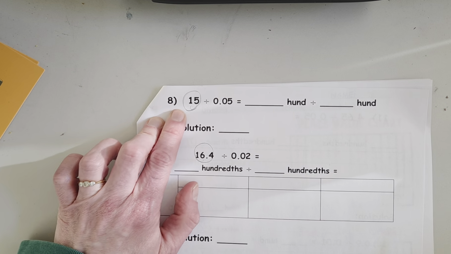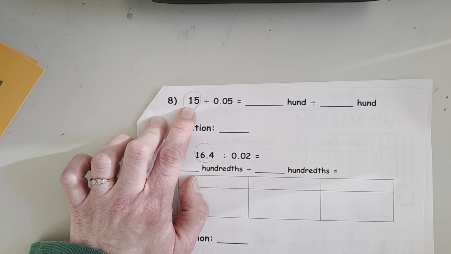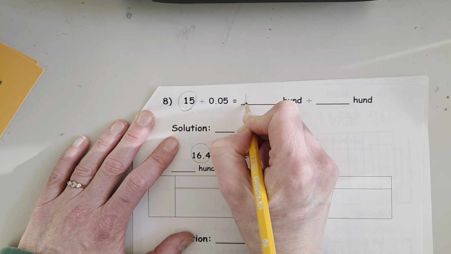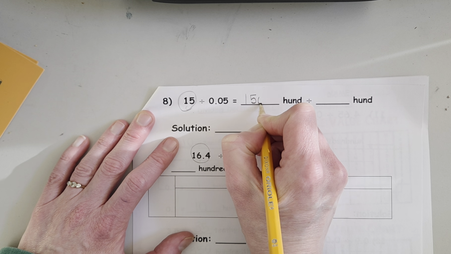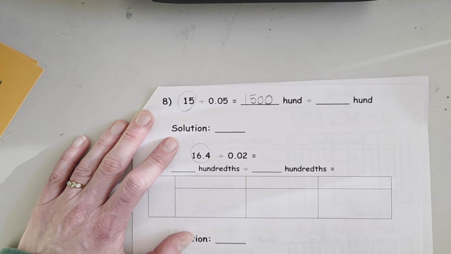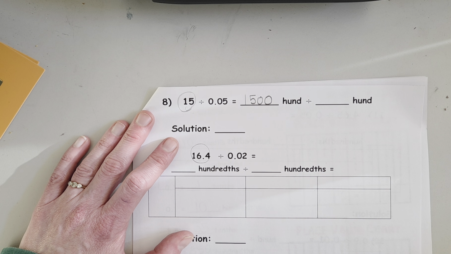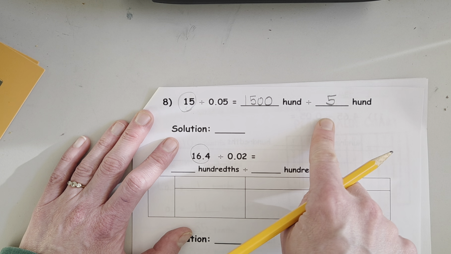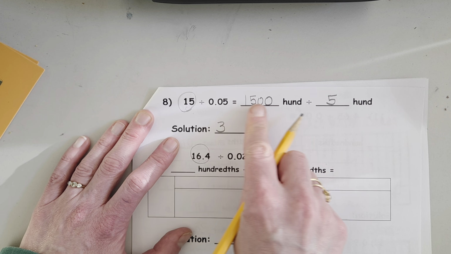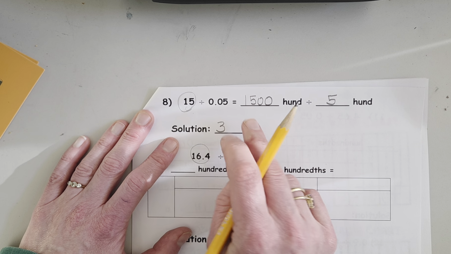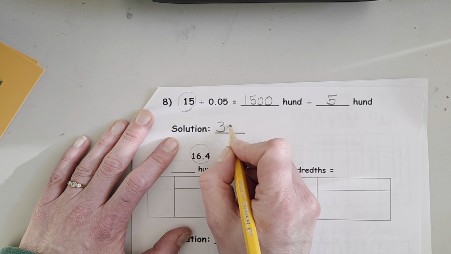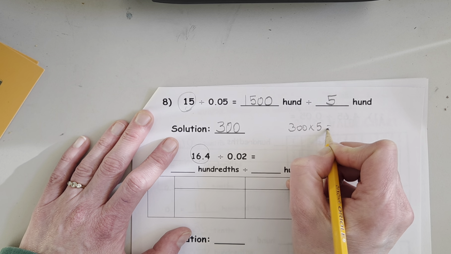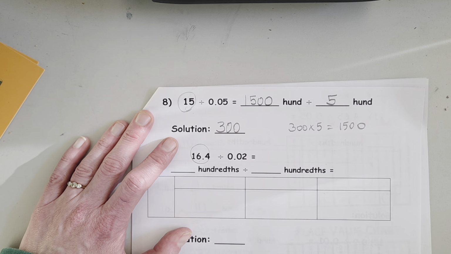Okay, this one now. 15 divided by 5 hundredths. How many hundredths is 15? 15 is not 150, it's 1500 hundredths divided by 5 hundredths. Okay, 15 divided by 5 is 3. 150 divided by 5 is 30. 1500 divided by 5 is 300, because 300 times 5 equals 1500.